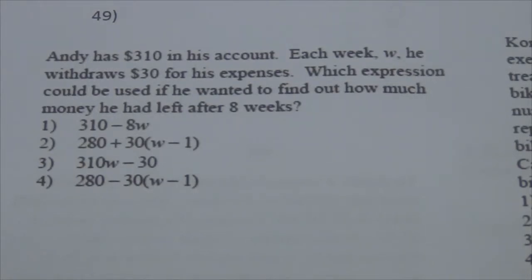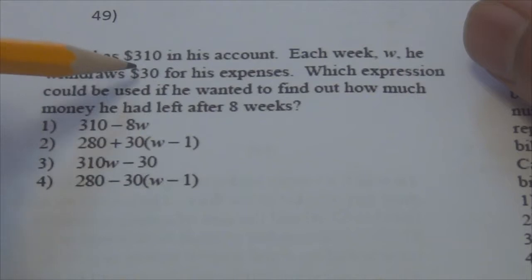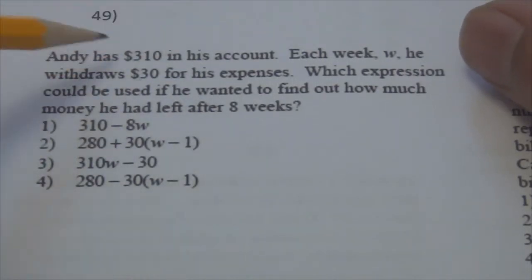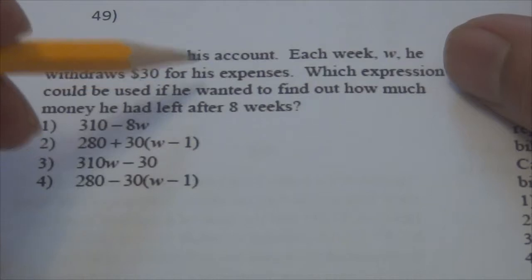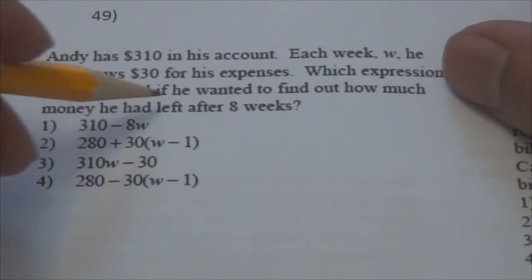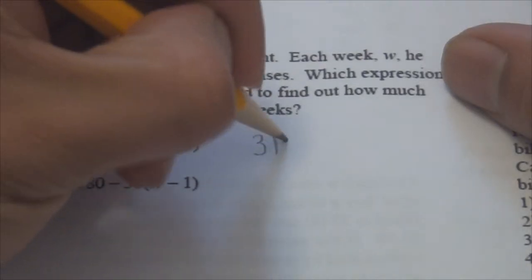All right. 49. It says Andy has $310 in his account. Each week W, he withdraws $30 from his expenses. So every week from the $310 he's gonna withdraw, he's gonna take away. Which expression could be used if he wanted to find how much money he had left after 8 weeks? Sure, so he does have $310.